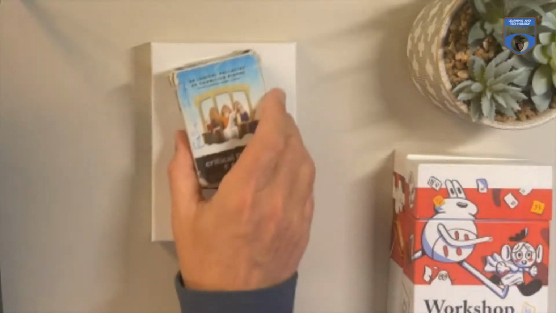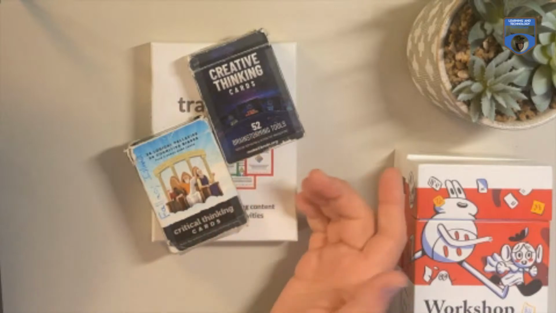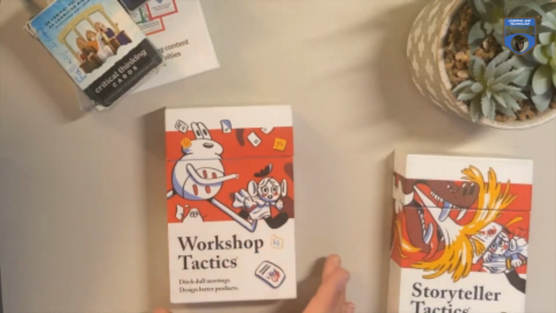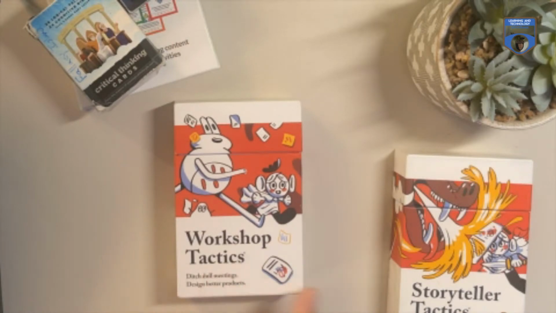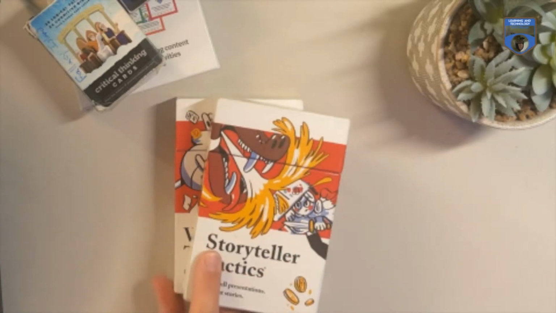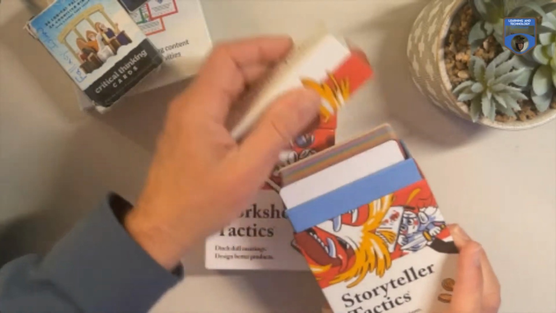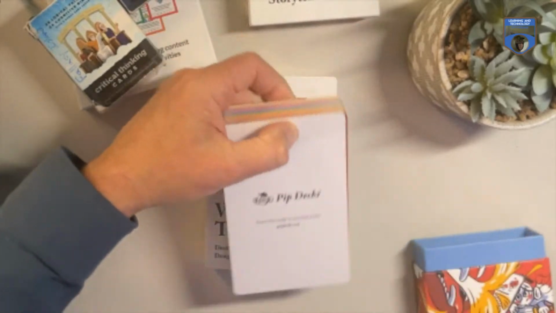And then these are just fun decks. Well, they're very useful, but I will pull these out in a classroom when I'm working on something, especially if I'm trying to teach critical thinking. Workshop Tactics by Pip Decks. The only ones I have are Workshop Tactics and Storyteller Tactics. They also have a couple of other decks out there as well, and those decks are on leadership and teamwork and such.